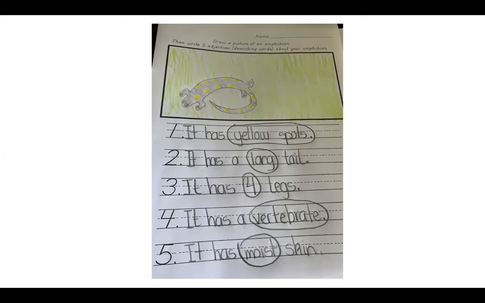It has a long tail. Long is an adjective. It's telling me the size of the tail. It has 4 legs. 4 is my adjective. It's telling me how many legs this salamander has. It has a vertebrate. Now, I learned that from the video. And it has moist skin. That is something else I learned, that they have moist skin, and that is what helps them be able to breathe, for their skin to be able to take in that oxygen.